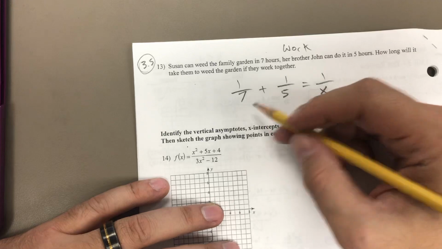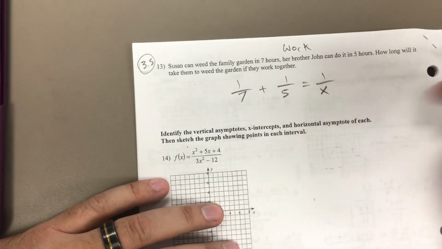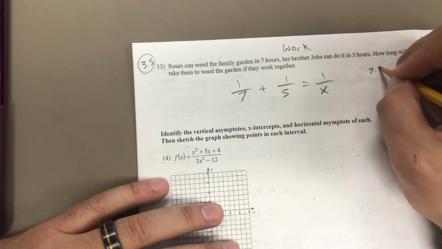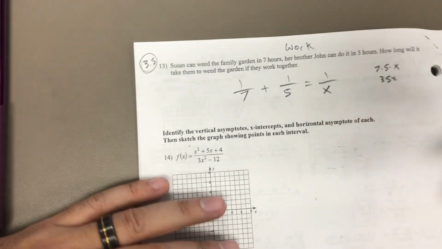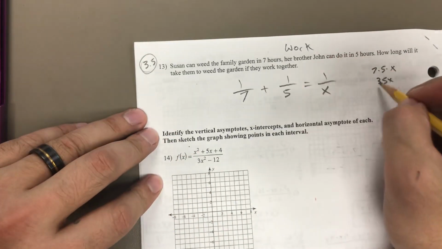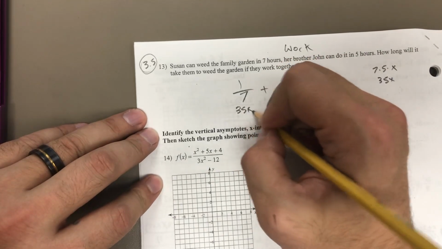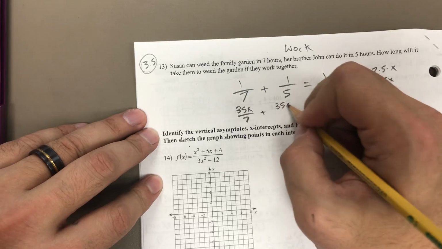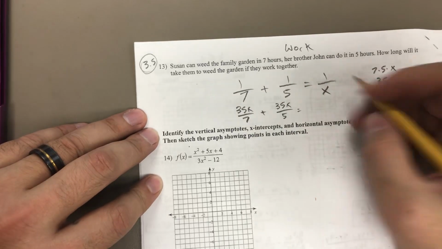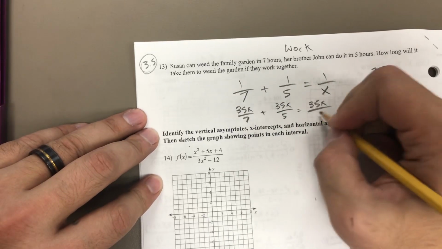Now, we follow the same rule that we did for solving rationals, and that's find a common denominator. So we can find a common denominator by taking all the denominators and multiplying them together. So 7 times 5 times x, which would be 35x. And then multiply that in the numerators of each of them. So 35x times 1 is 35x over 7, plus 35x times 1 is 35x over 5, and then 1 times 35x is 35x, so 35x over x.